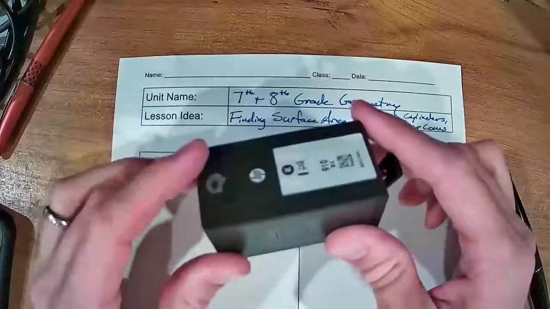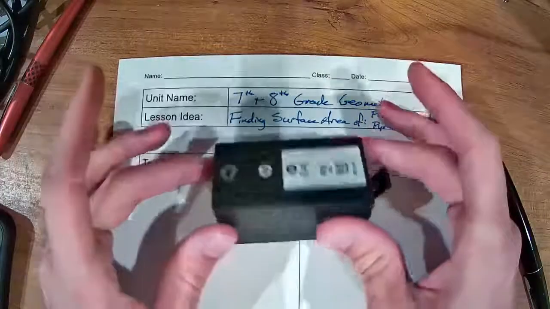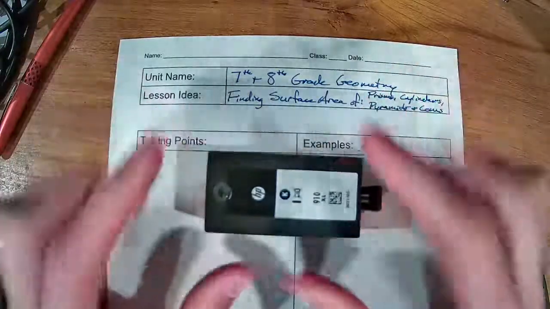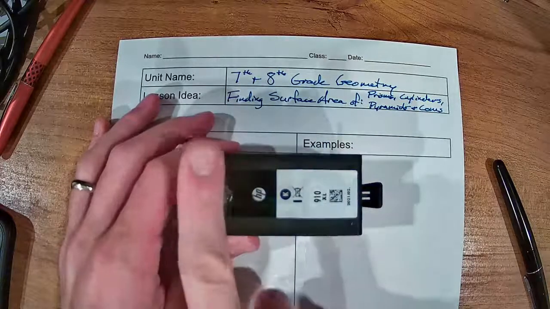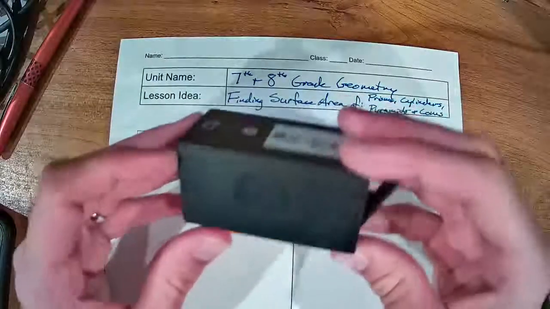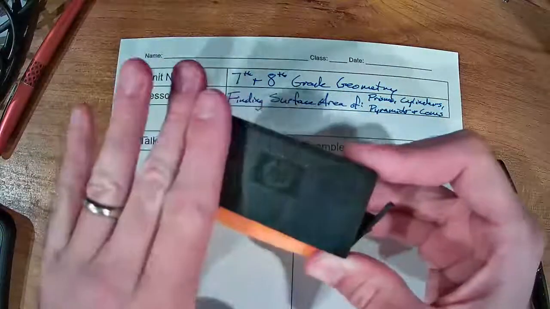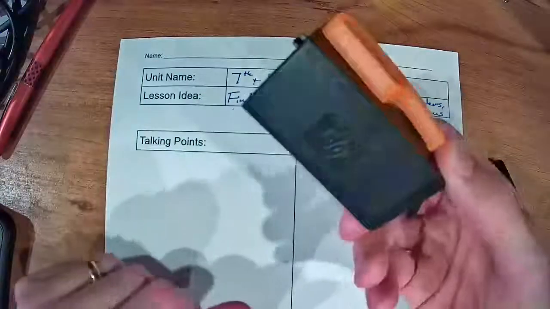And what we're going to do today in our work is we're not so concerned about this being a three-dimensional object. Instead, what we're concerned about is this two-dimensional space on the surface. So if I were to ask you, what's the surface area of this particular object, what I want to know is how much two-dimensional space is occupied on each of these surfaces.